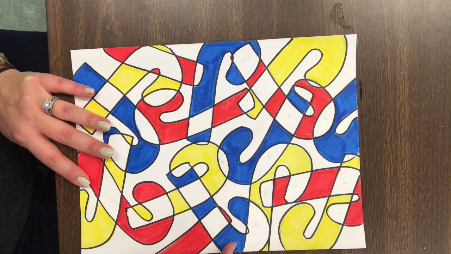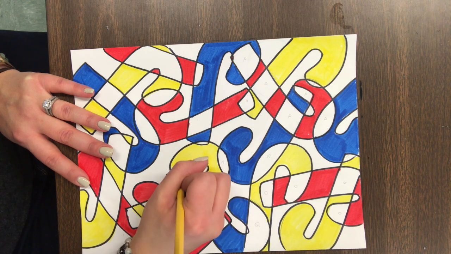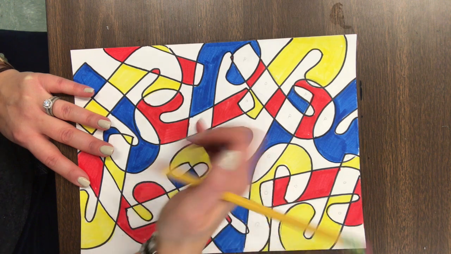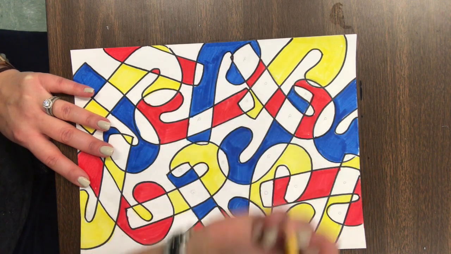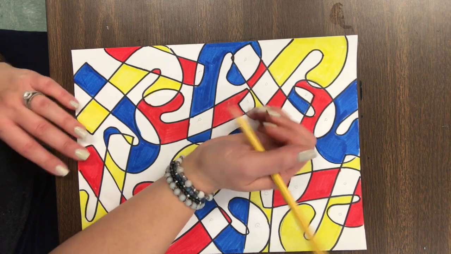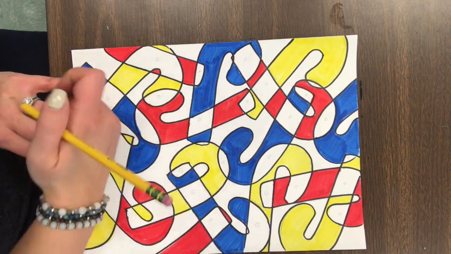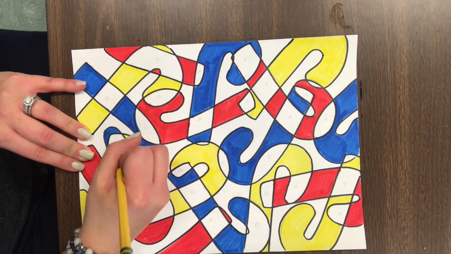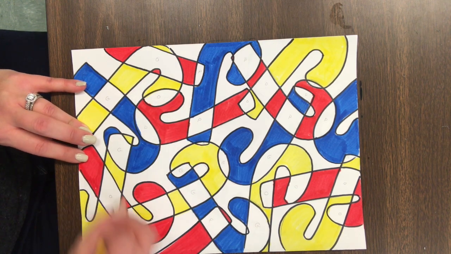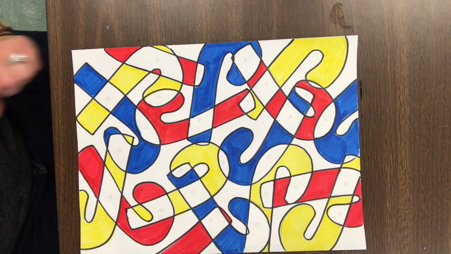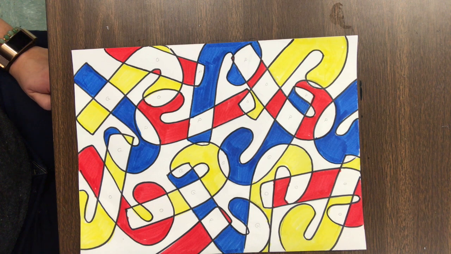So this candy cane's blue and red make purple, green, green. This little sliver's green. This would be purple, purple, orange, orange, green, purple, green, orange, orange, and I think I got them all.